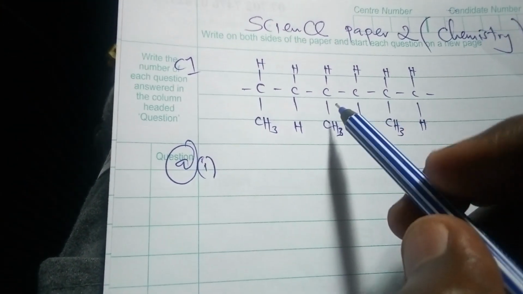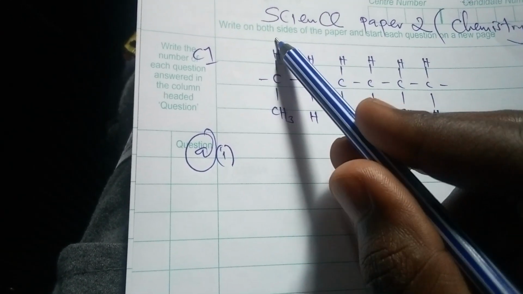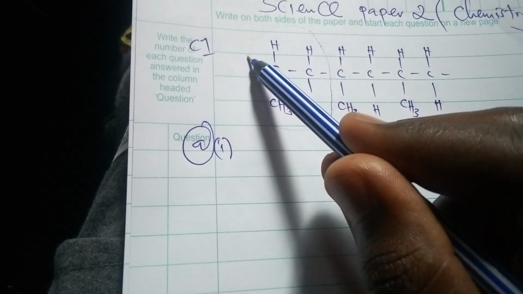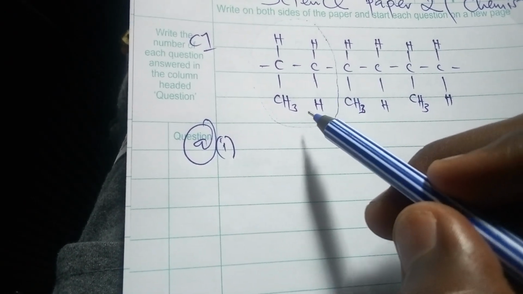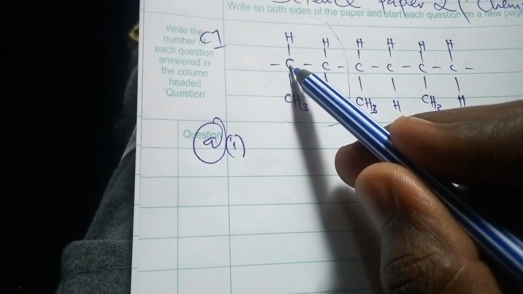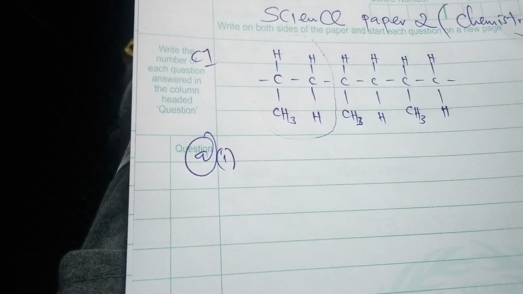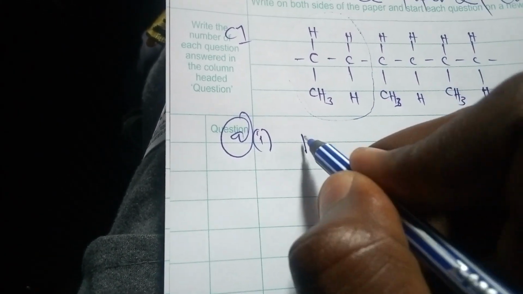When you look carefully at this diagram, the monomer is just this part that you are seeing there. Now you count the number of carbon atoms: 1, 2, 3. So 3, that is prop. It means that the name of the polymer is polypropene.